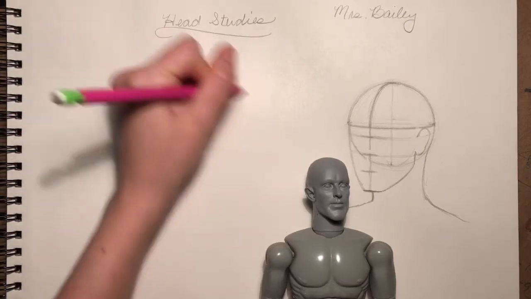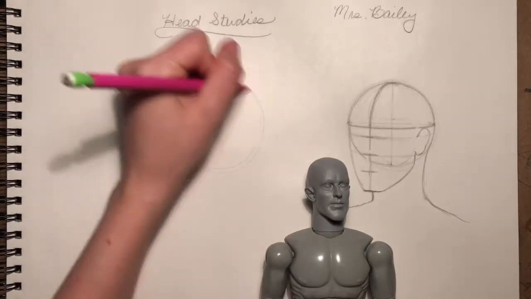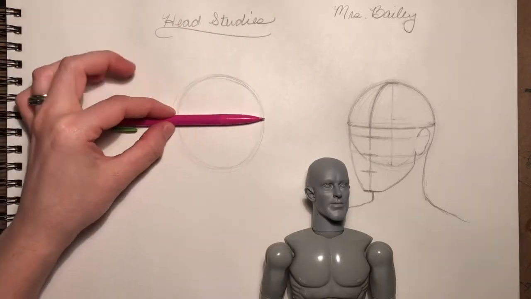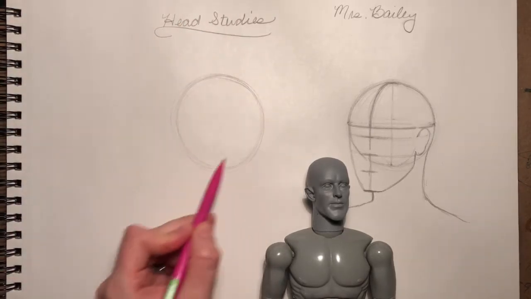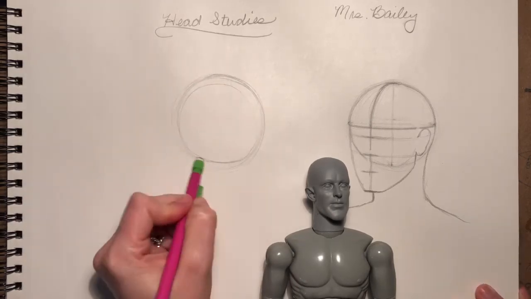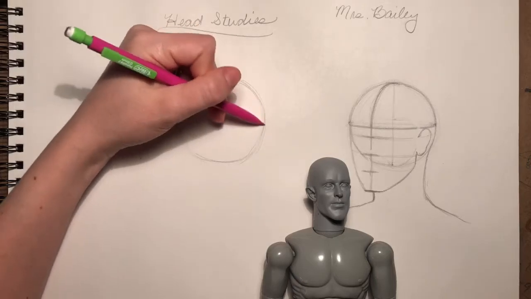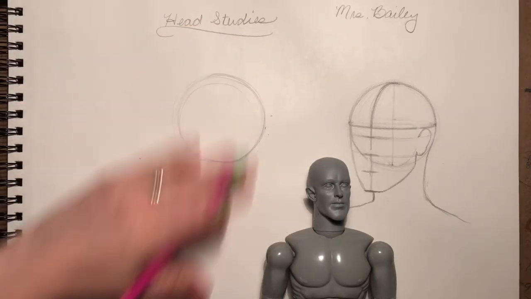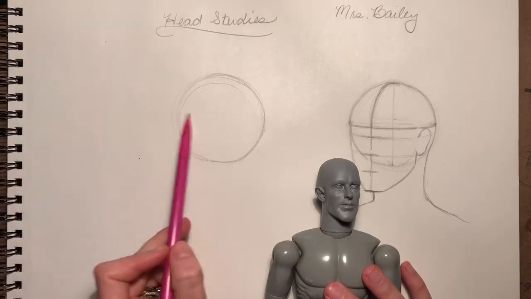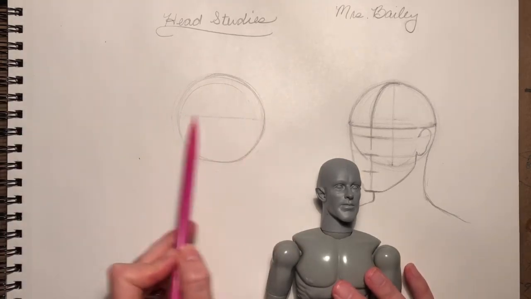Again, we're going to start with our circle. Very lightly divide it in half.